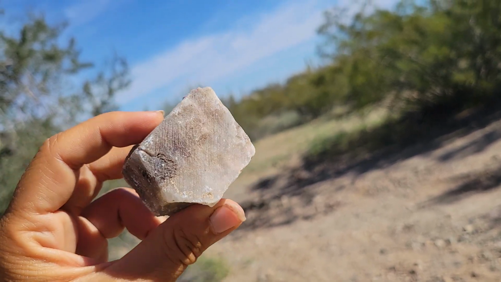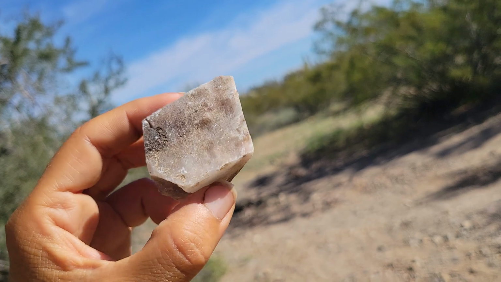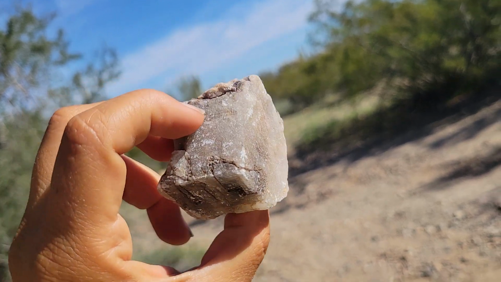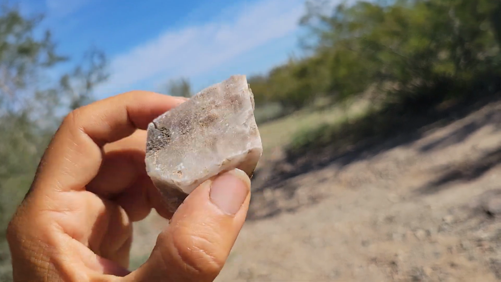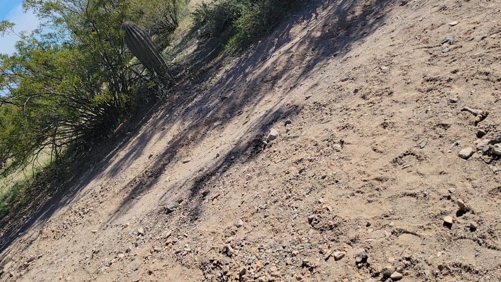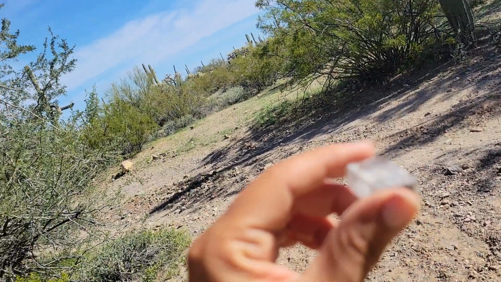So this is actually a piece of calcite. I just talked about calcite, the mineral. So if you're curious about learning about calcite or other minerals, check that out. I have a minerals playlist here. But anyway, this is calcite, and let me show you a piece of calcite. It's a little smaller, but same idea.